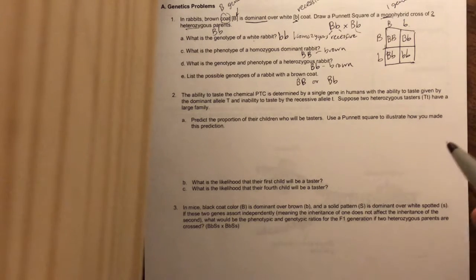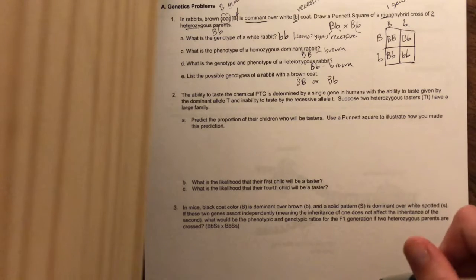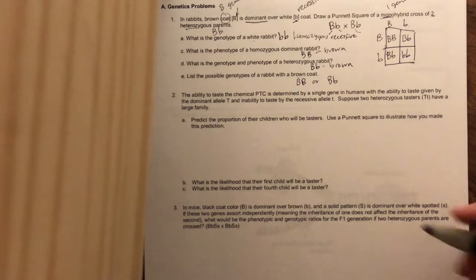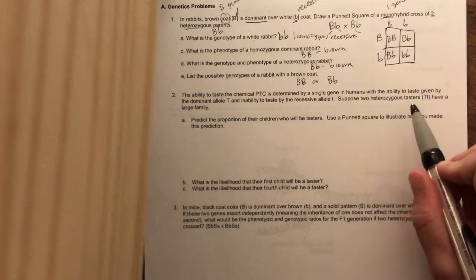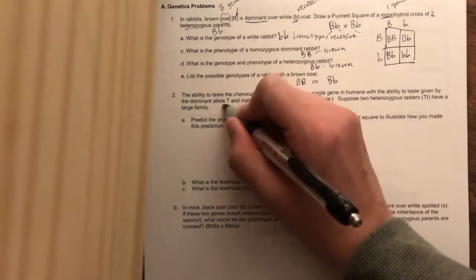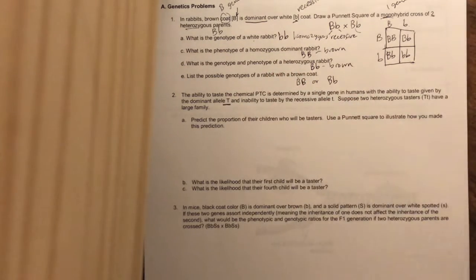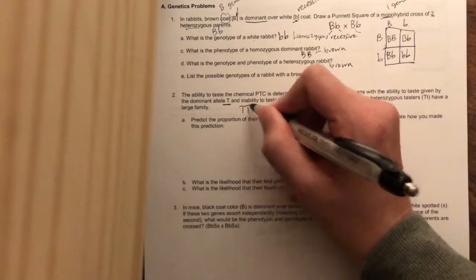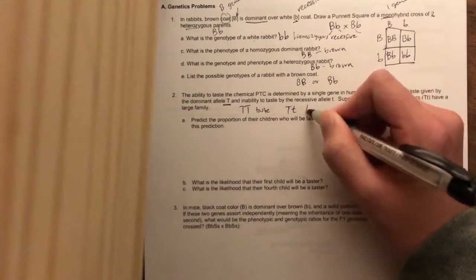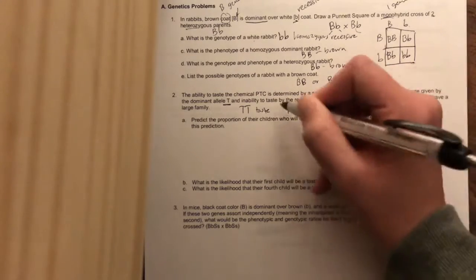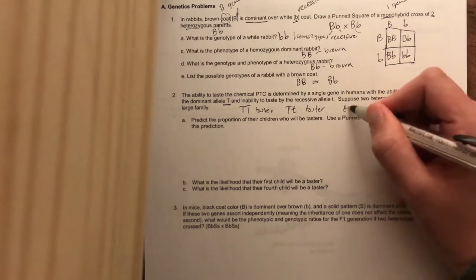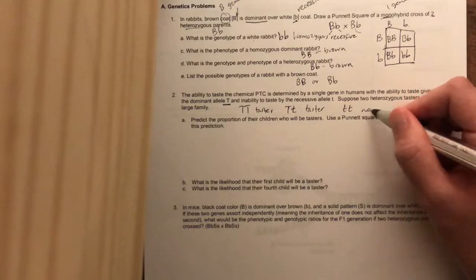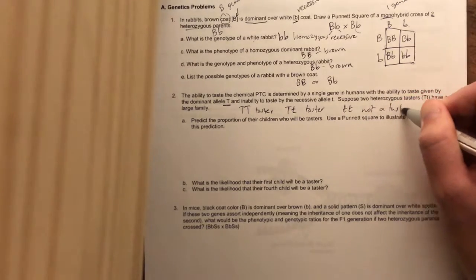So you can either be a taster or not a taster. If the ability to taste is the dominant allele, then if you are homozygous dominant, you taste. If you're heterozygous, you can taste. You're a taster. If you are homozygous recessive, you are not a taster.